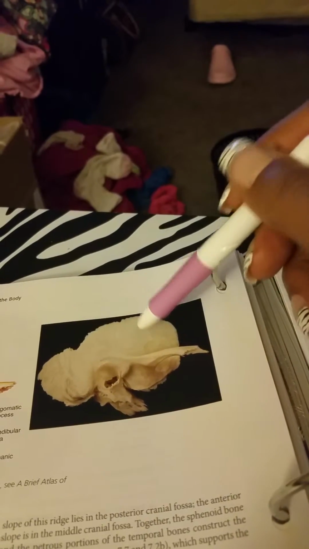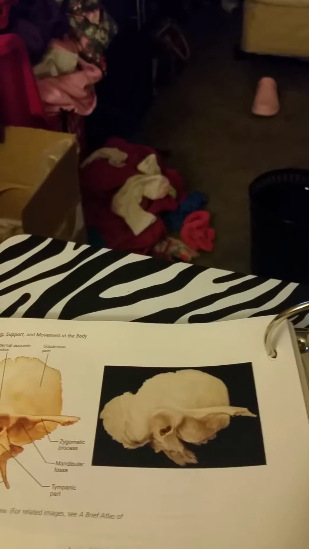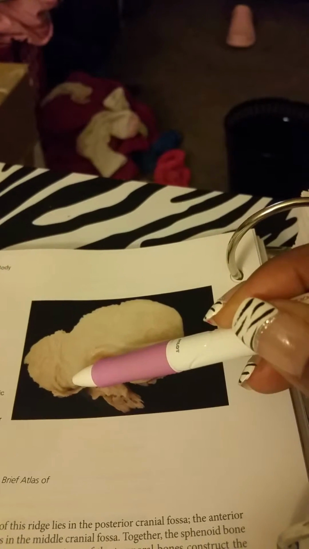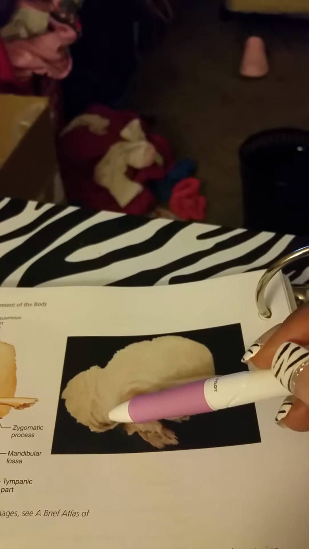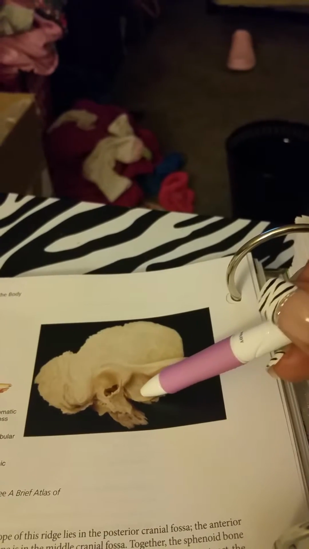Next, we are moving to the internal view. We have the petrous part, which is right here, and it houses the middle and internal ear cavities. I couldn't find the internal acoustic meatus, which is a transmission of the cranial nerves 7 and 8. Probably it may be in there somewhere.